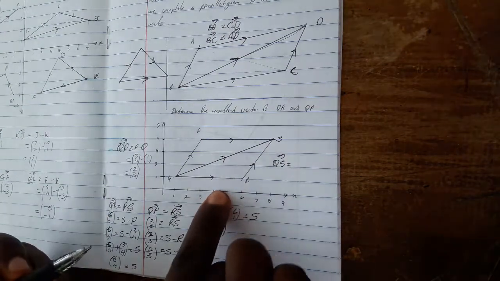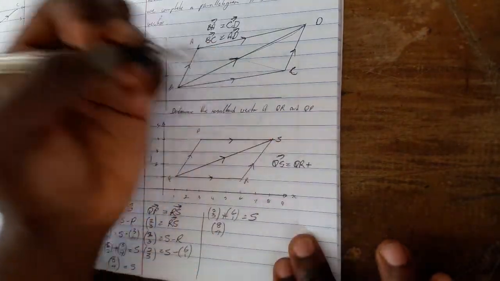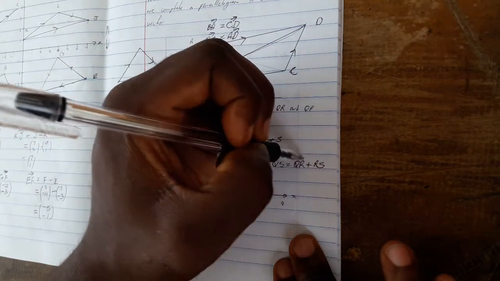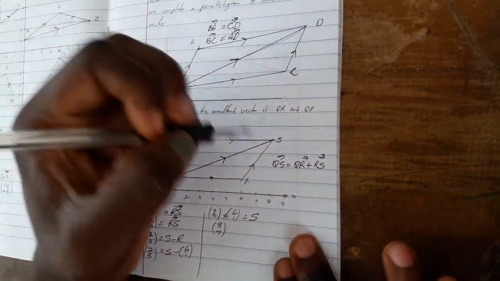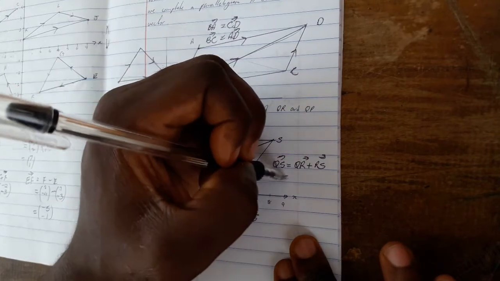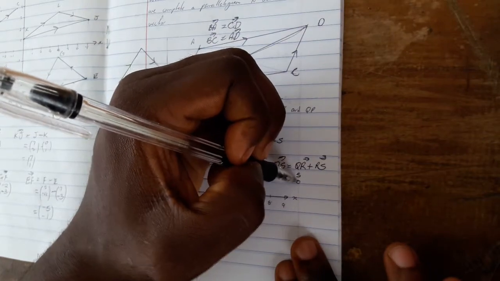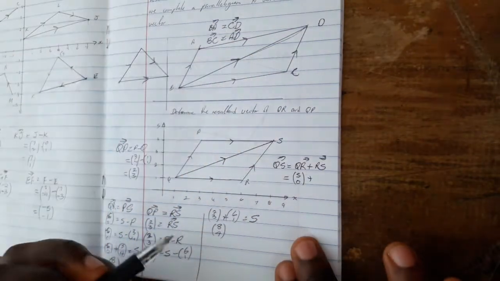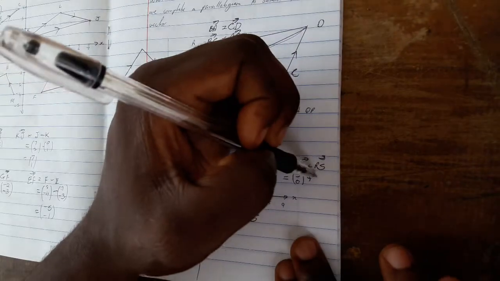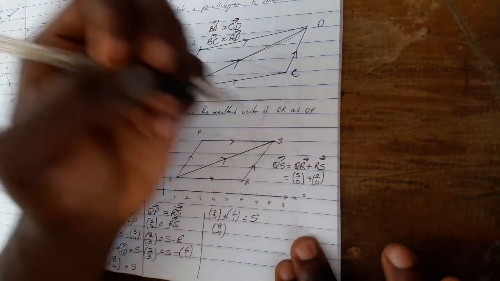I'm using the bottom triangle. You can use the top one. QR plus RS. Good. So QR we said just now is 5 and 0. RS we said earlier is 2 and 3. 5 plus 2 is 7.